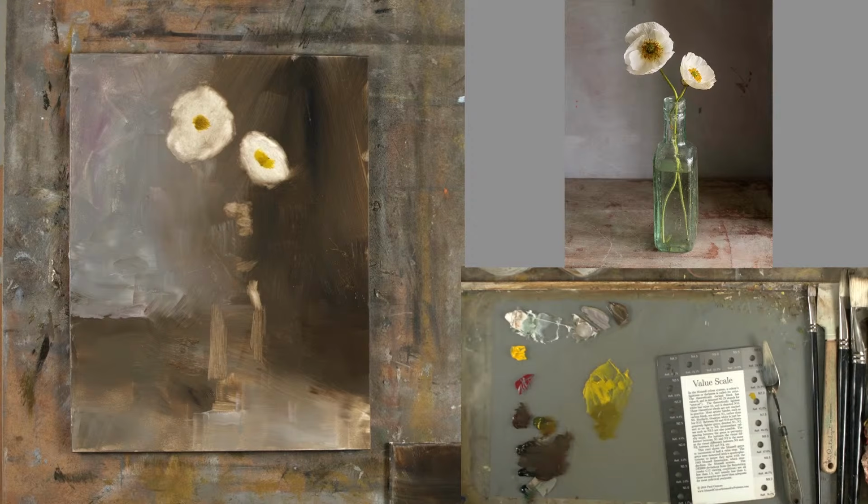A lot of the time I'm interested in finding out what's the smallest amount of detail that I can put and still have the thing live. I want it to live in a very simplified form, and then it's easier to judge if the colors are right.